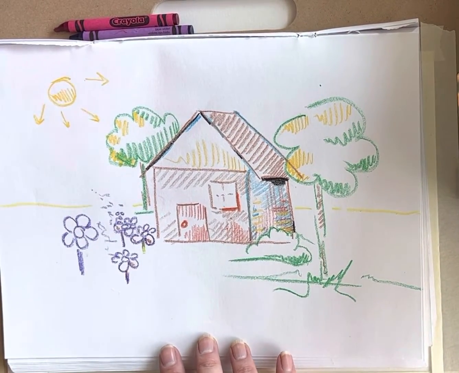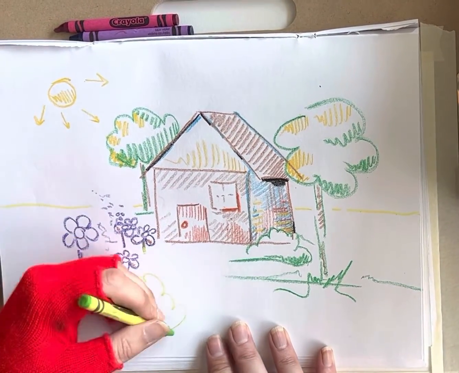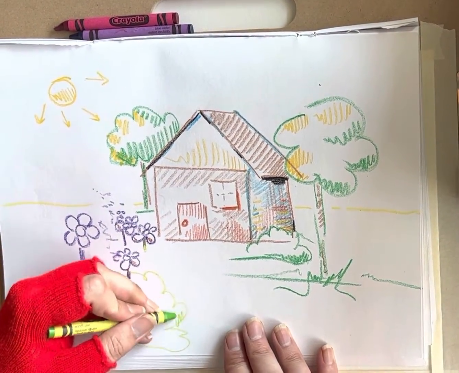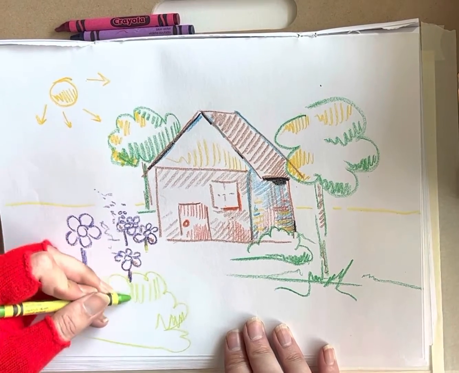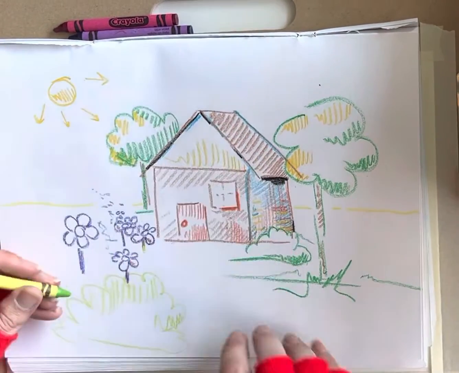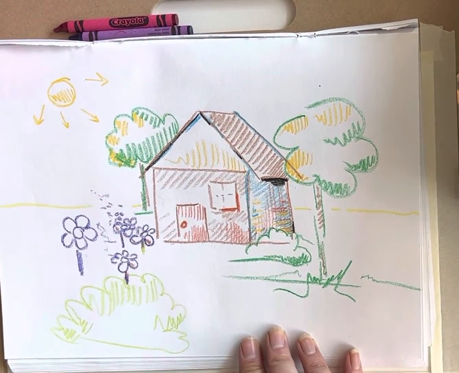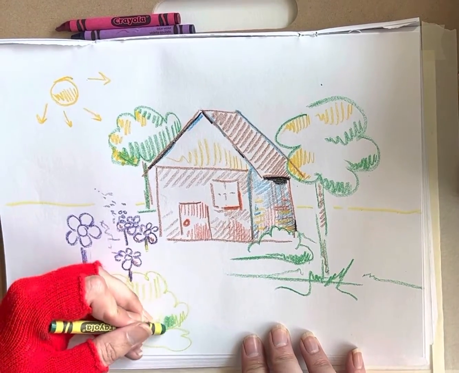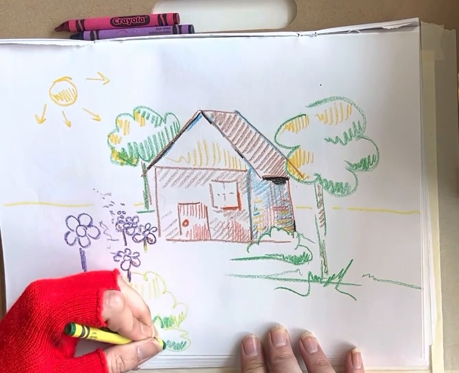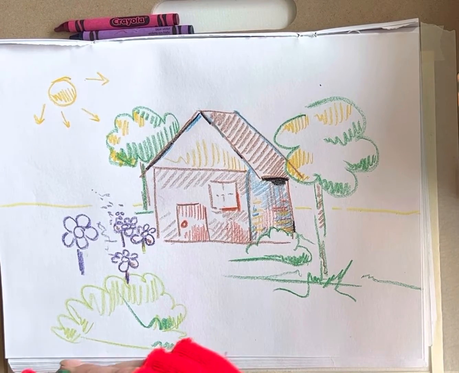And I'm going to put another big bush right here. This is called overlapping. And that bush is going to tell me that this is in the foreground, this is in the background. Just like that. Nothing crazy. If I wanted to be crazy, I would probably drink more coffee.